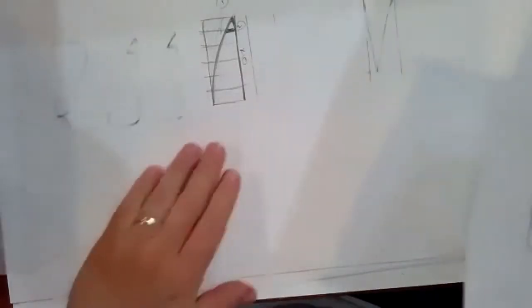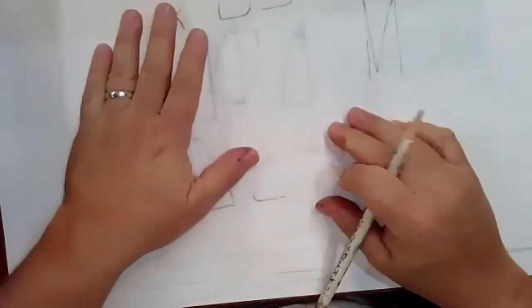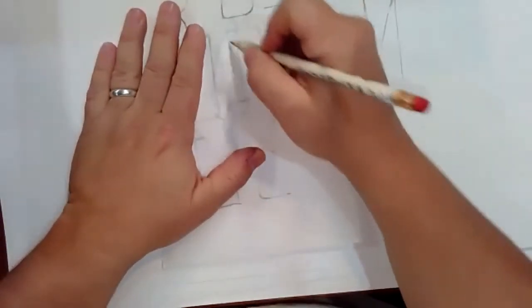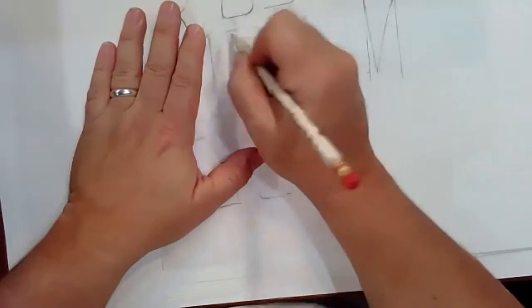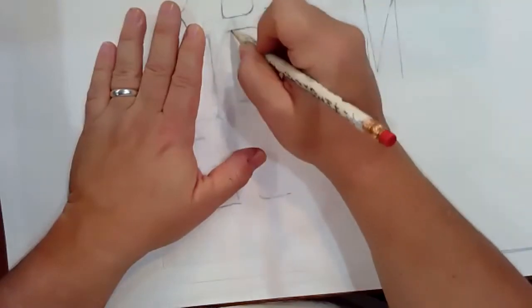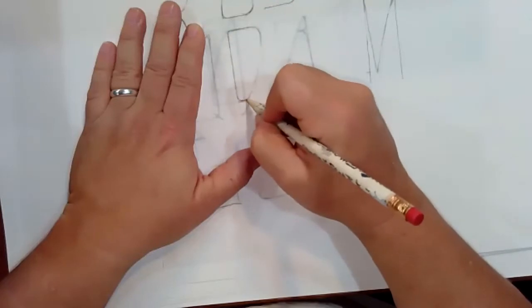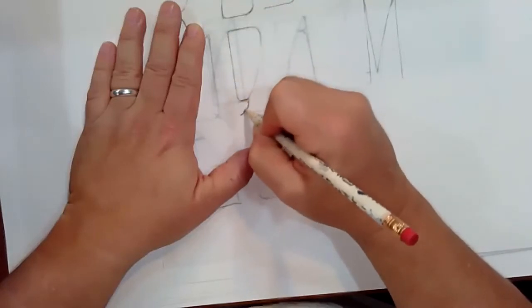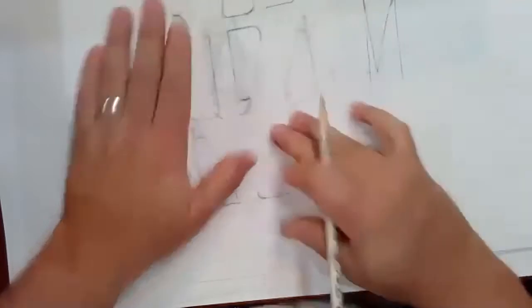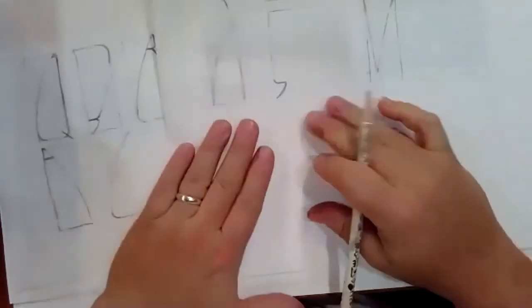Or what happens when I do that B? Can I do something like this? I don't know about that, because that's changing this shape here. I don't know.